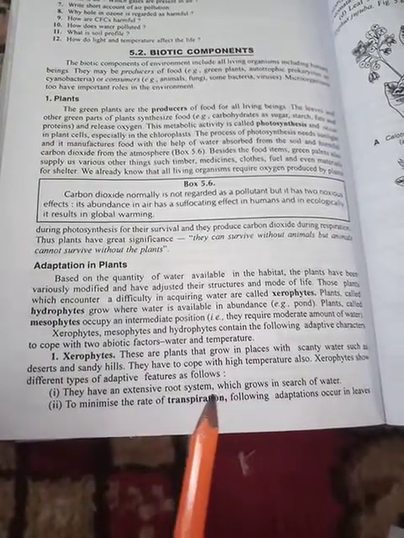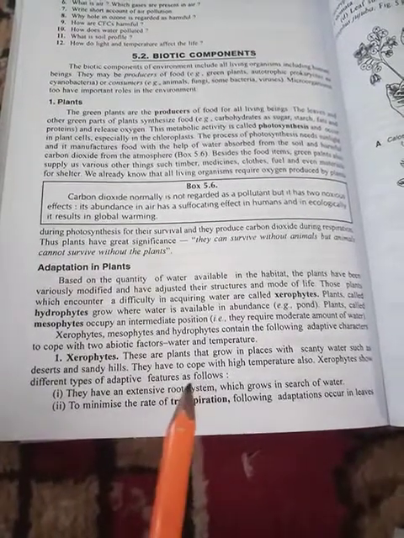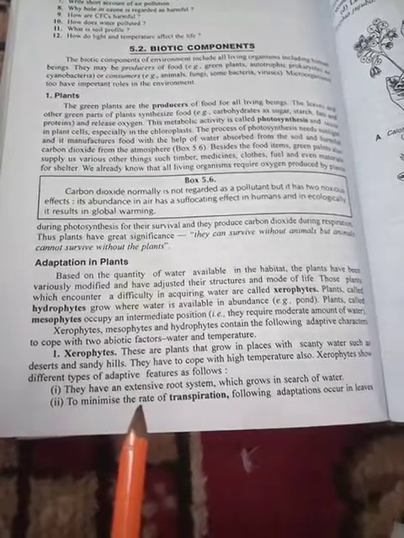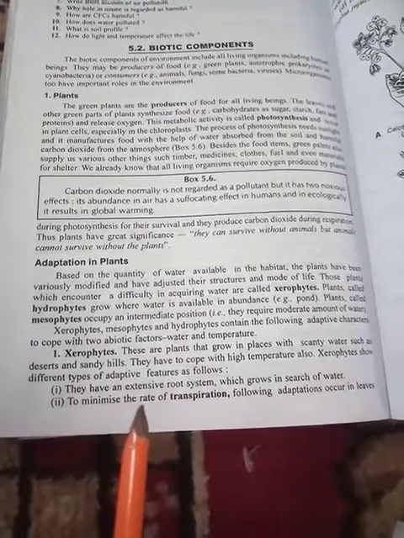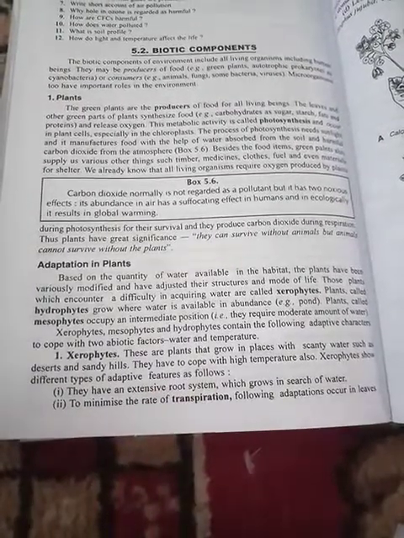Dear students, we were studying the biotic components of the environment. We discussed the first biotic component, the important biotic component, that is the plants.